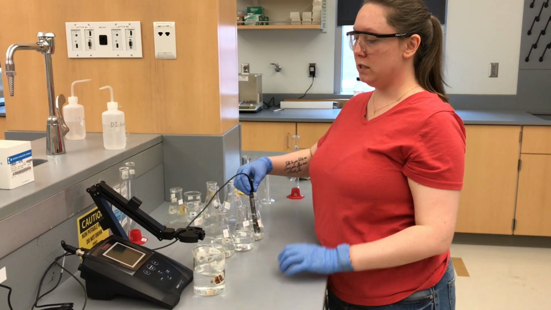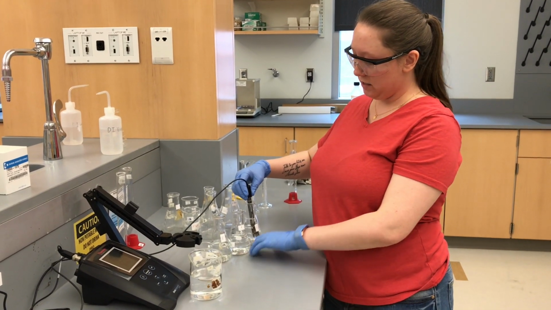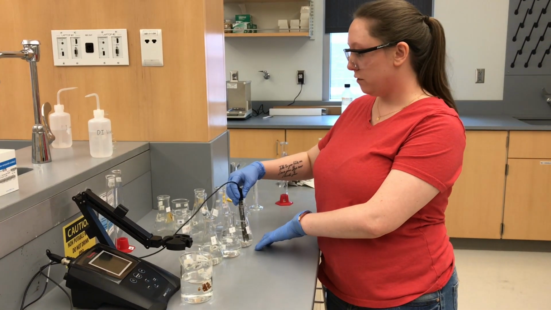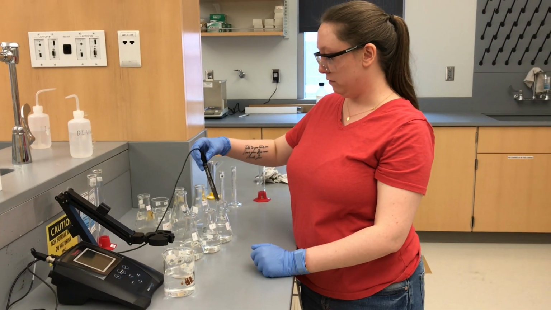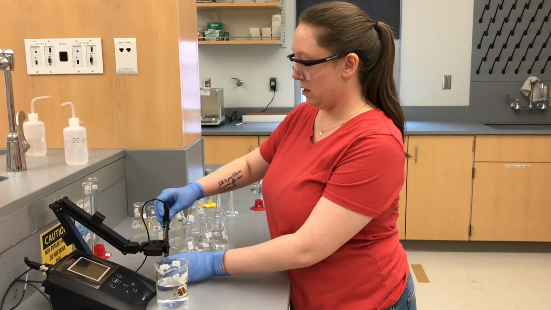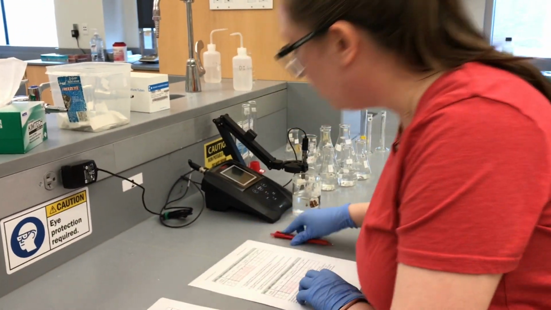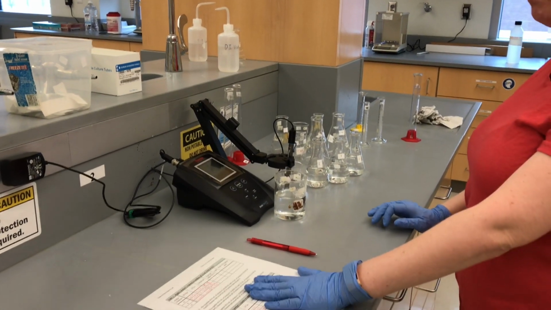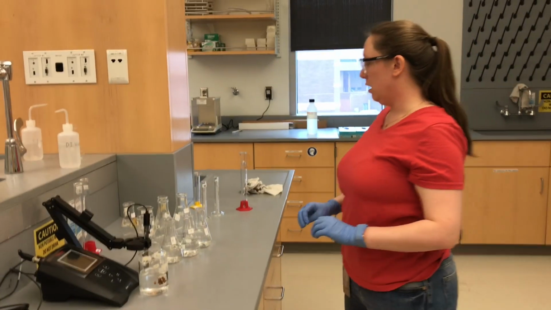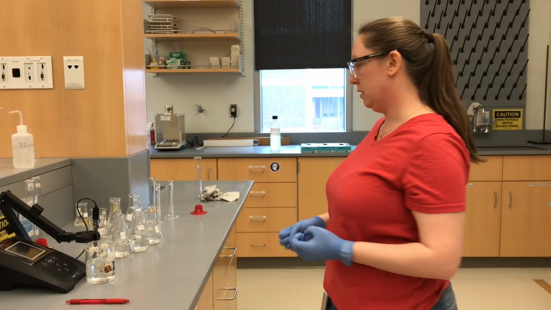Remember, G is our most dilute. So E was our most concentrated, F is diluted by 10, and G is diluted by 100. So our pH for our G solution is 5, right on the dot. So I'll rinse that off, put it back. All right, so 5.00. Okay, so our initial pHs are already changing with concentration. So you can see already that our pH is concentration dependent.